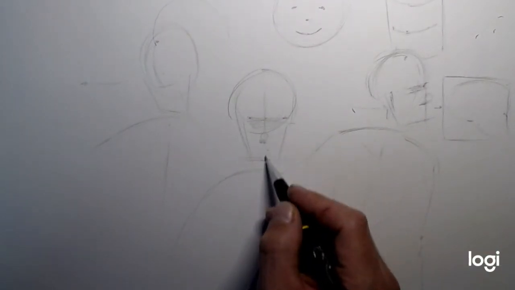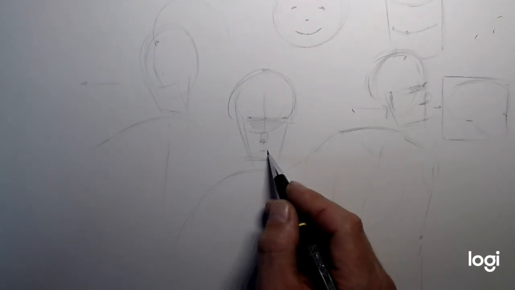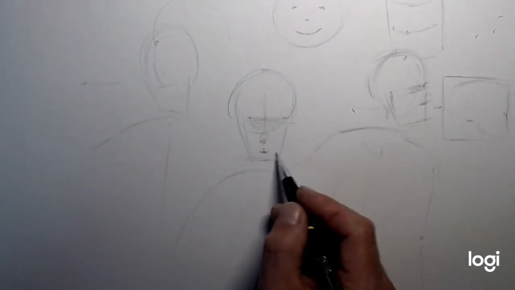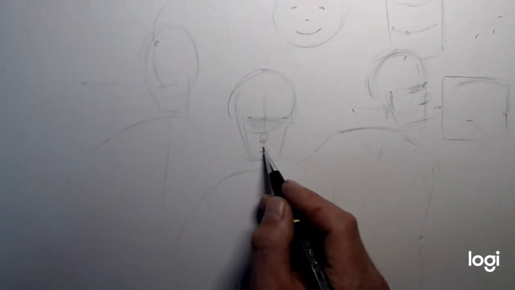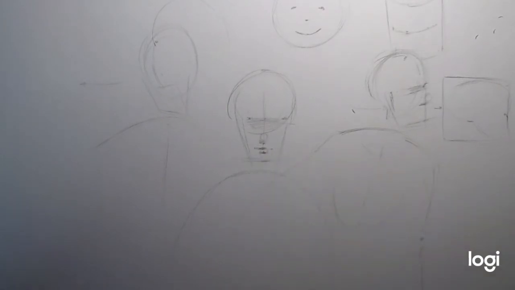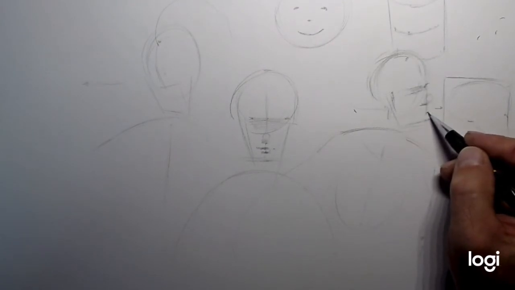Then from there to there, I go down halfway, and that becomes underneath the bottom lip. I'm going to indicate a little shadow that the bottom lip is throwing, and that's the upper lip. I'm going to do the same here, from there to there, halfway down: bottom of the lower lip, bottom of the top lip.